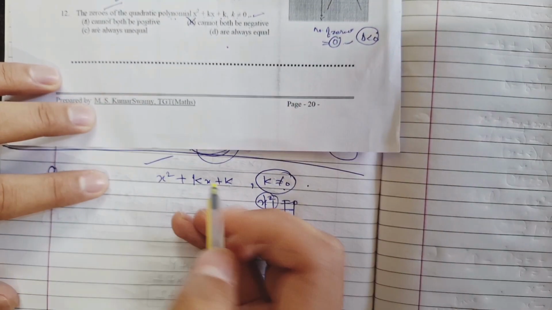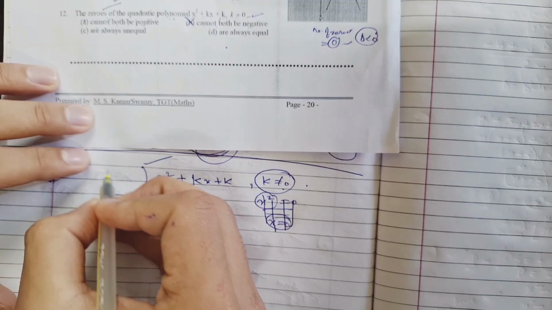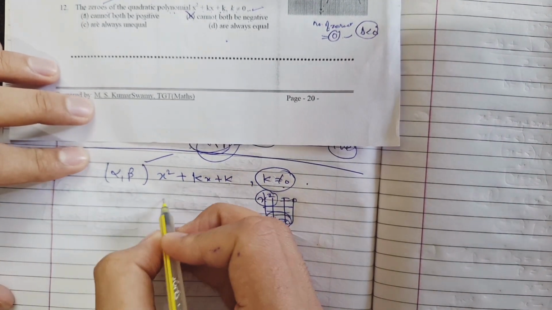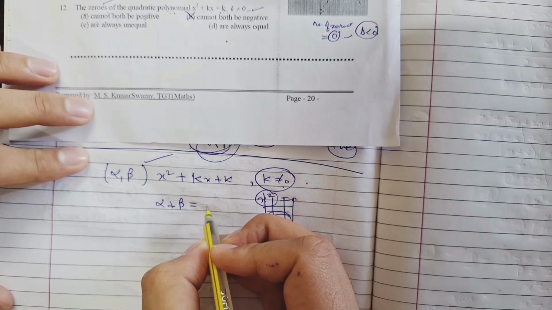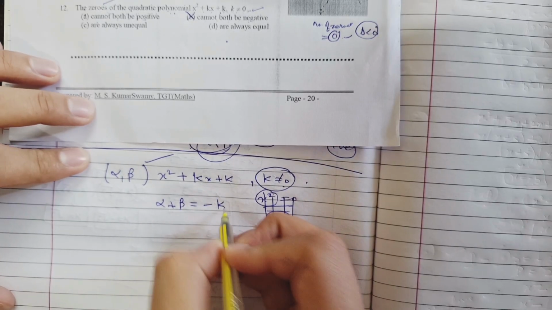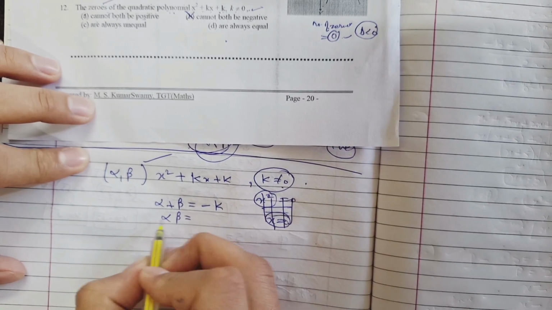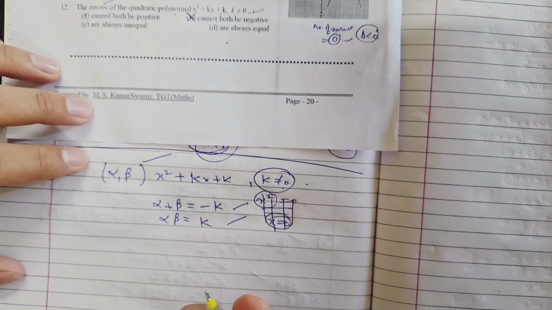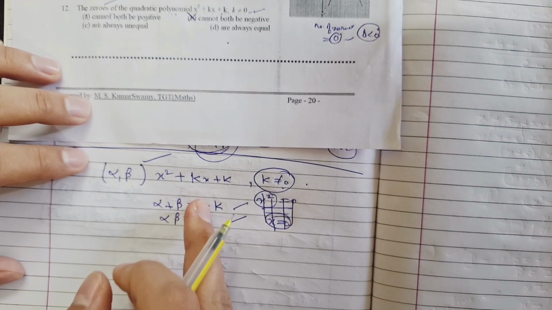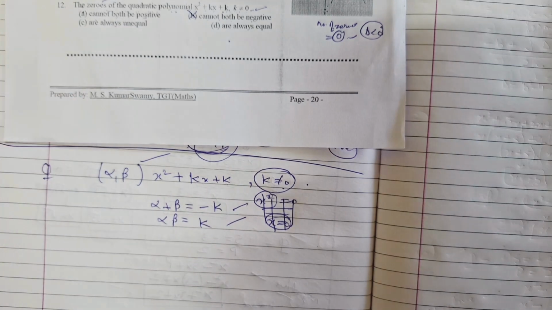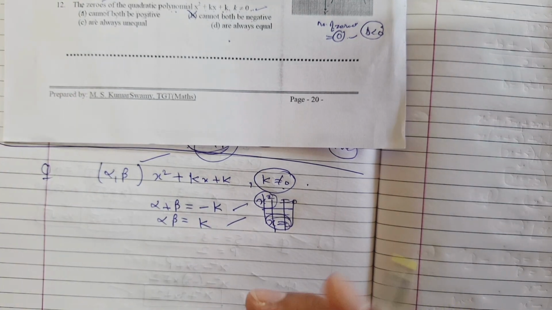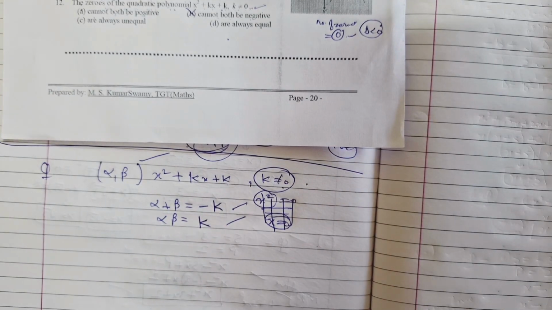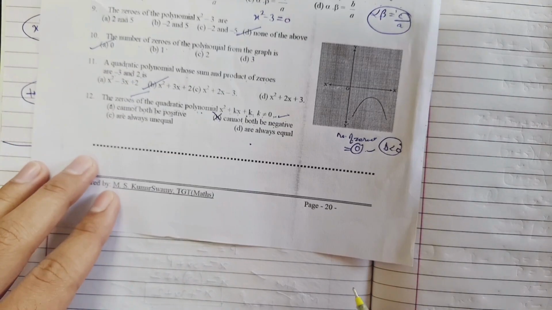Now let alpha and beta be the zeros of this quadratic polynomial. So you know that alpha plus beta is minus b by a, which means minus k, and alpha beta, the product of the zeros, is k. So these two are true: alpha plus beta is minus k and alpha beta is k. But we don't know the sign of k. No problem, we will check our options.